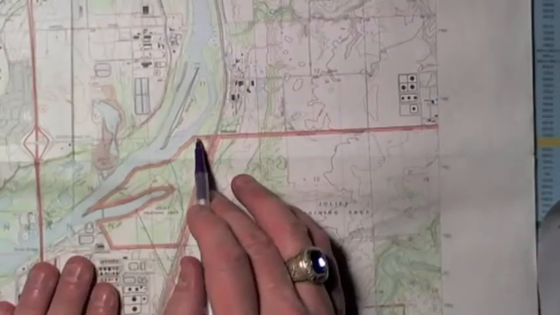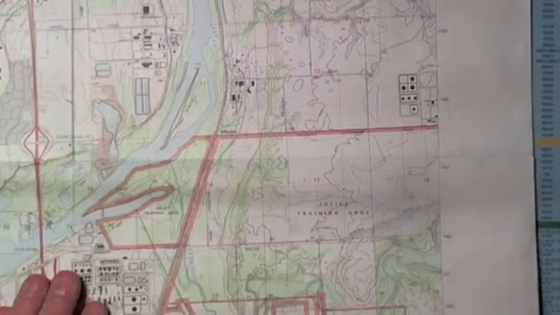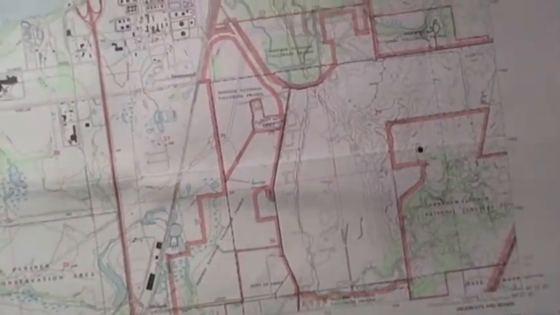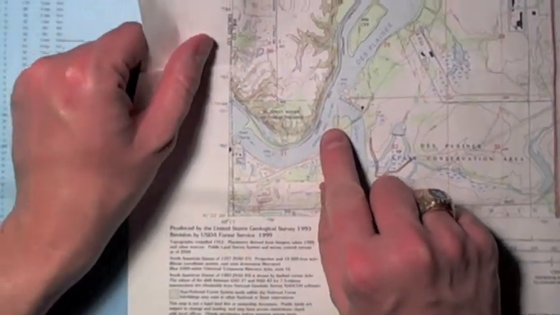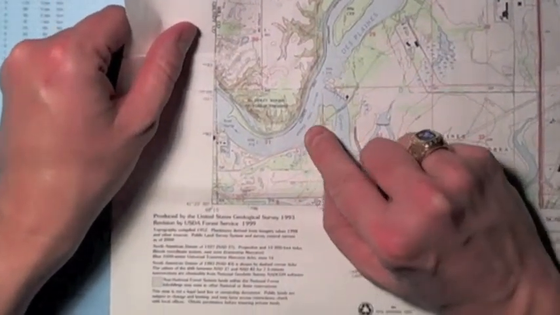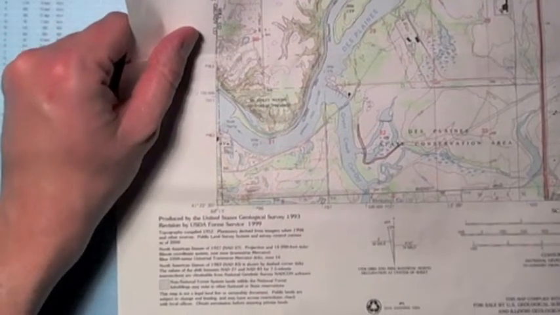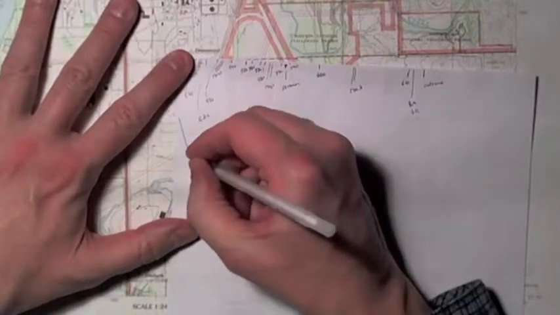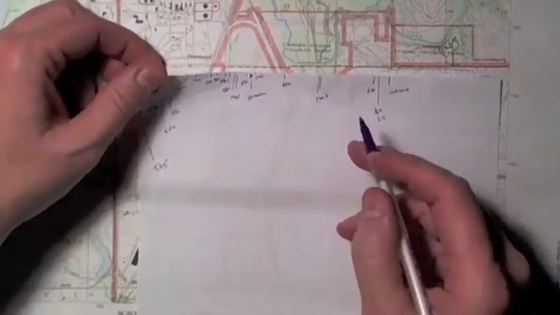A quick question, what's the elevation of the river? I think I mentioned this to you one time before. Sometimes the maps will post a pool elevation for the river. And you can see right here, it says normal pool elevation 505 feet. So we'll call that one 505 feet.